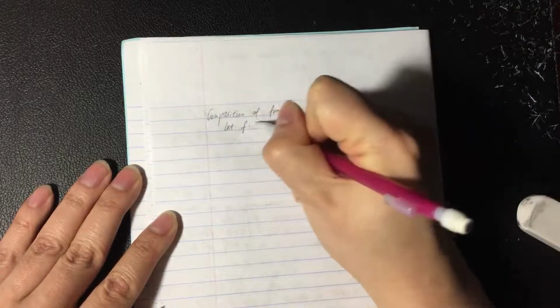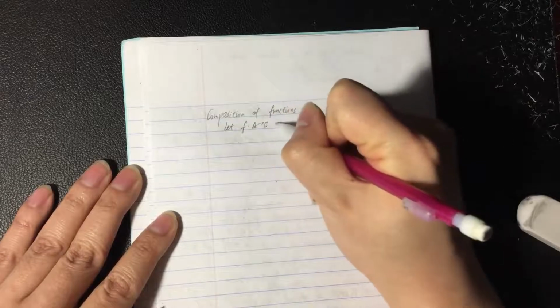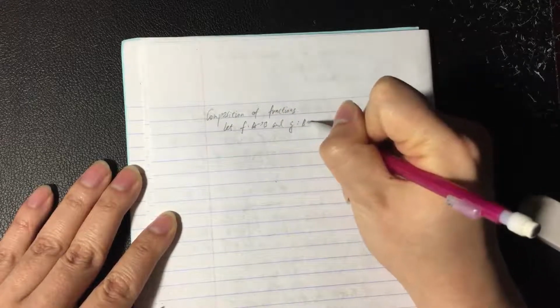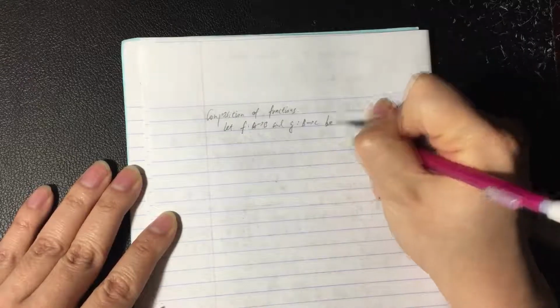Let f from A to B and g from B to C be functions.